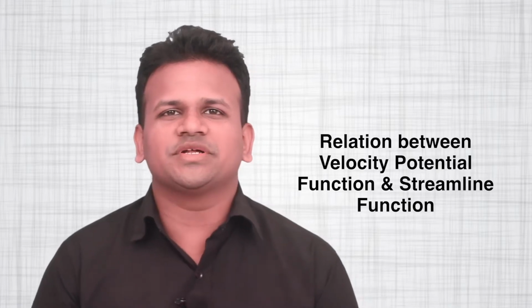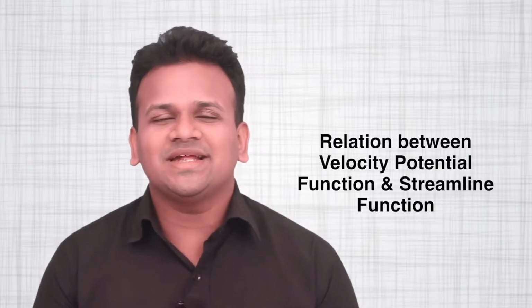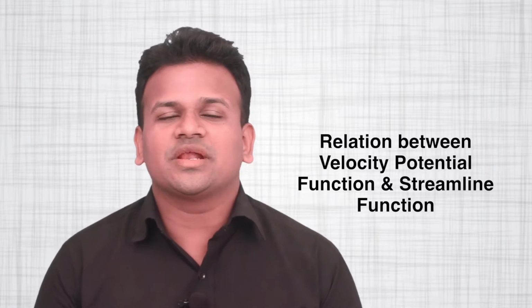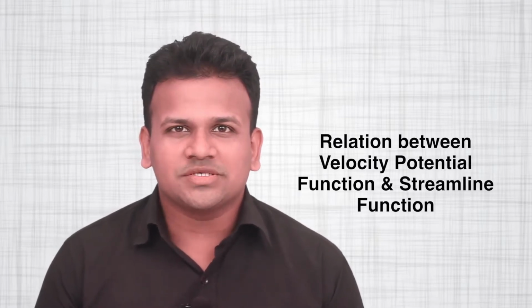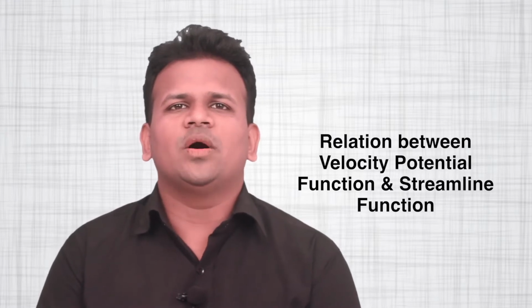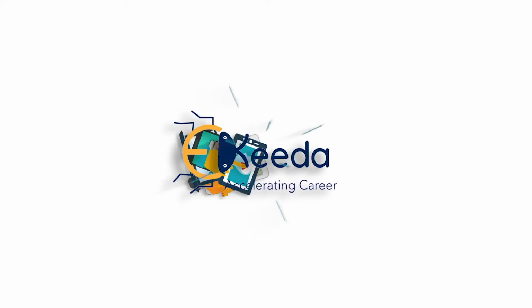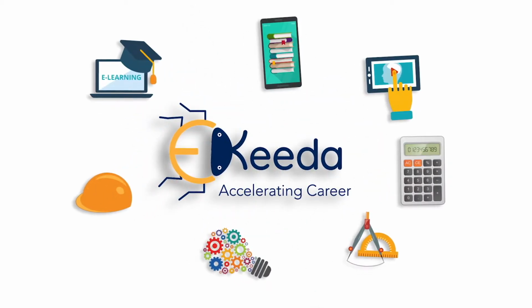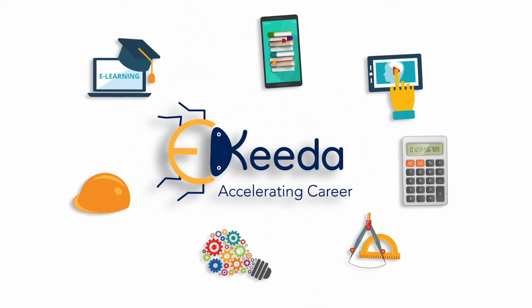As we have seen what is velocity potential function and streamline function and those relationship between its velocities. Now let us just combine both the equation to form one equation. So let us write down the equation of streamline function and velocity potential function.